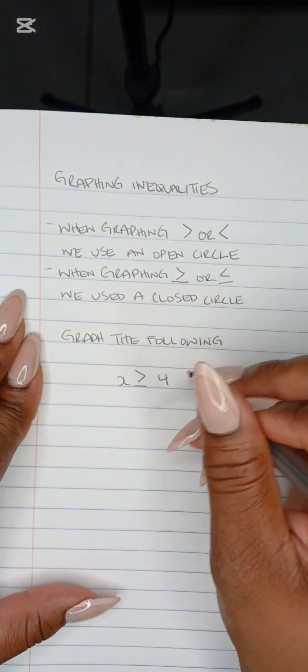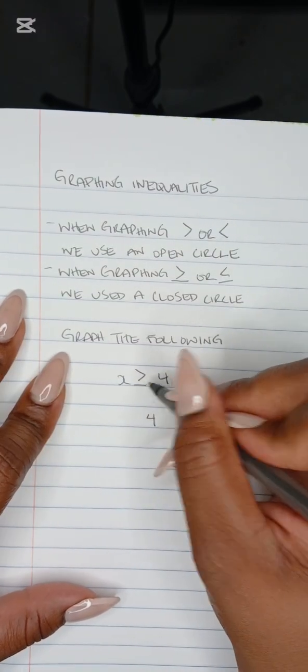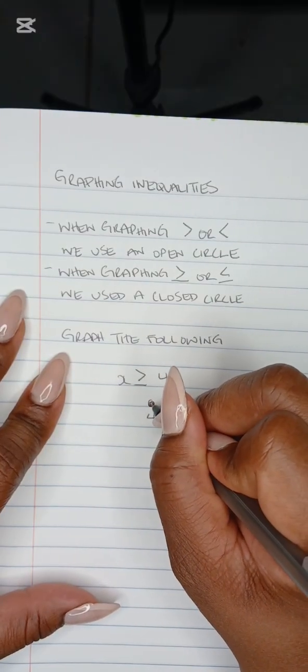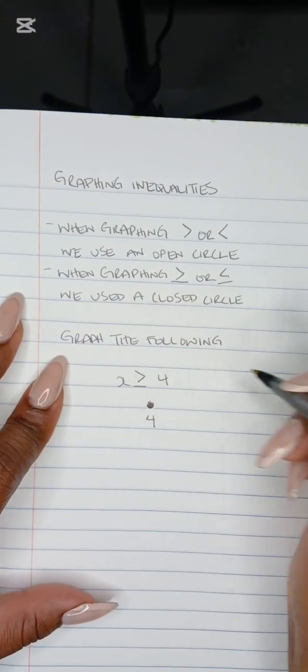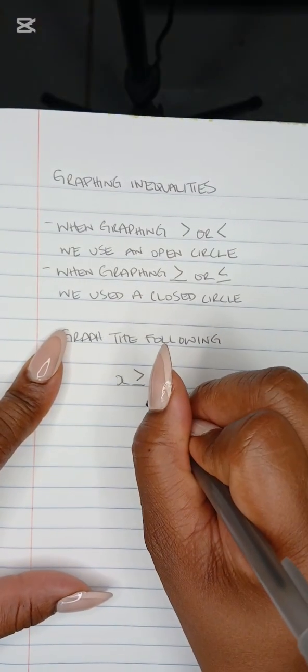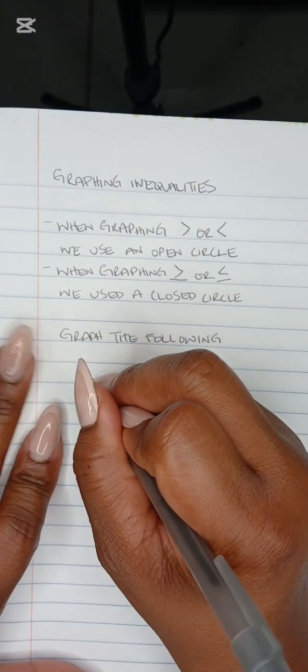So we put 4, because it's greater than or equal to, we use the closed circle, and of course on the number line we know that if it's greater, it'll go to the right. Okay, does that make sense?